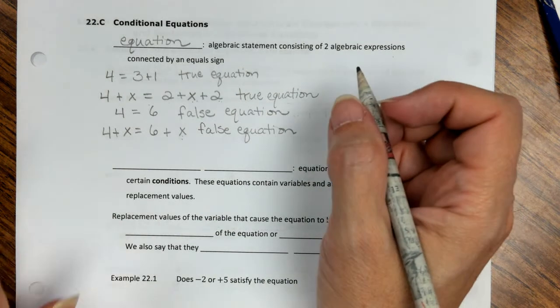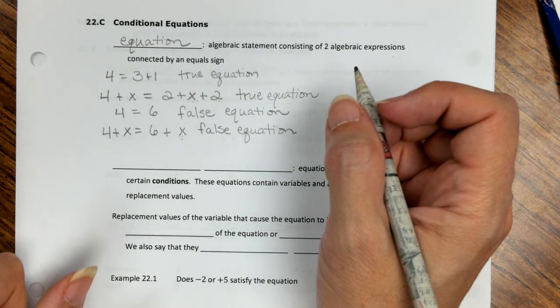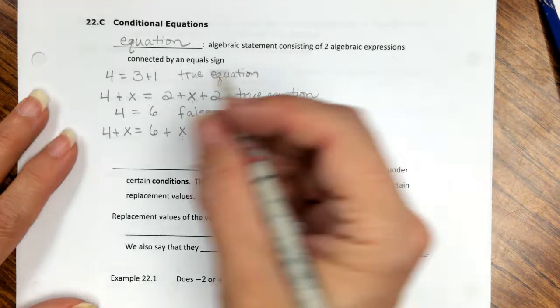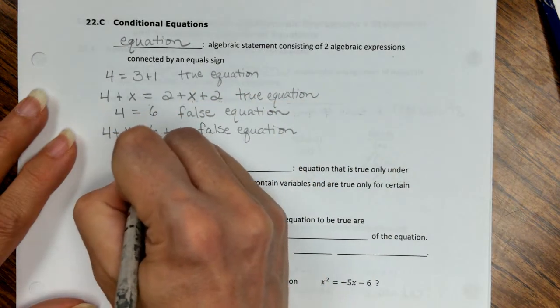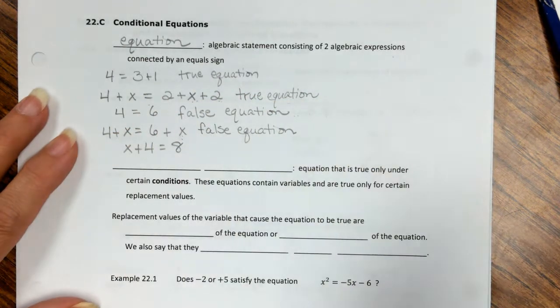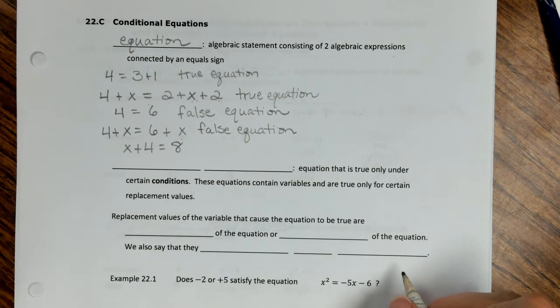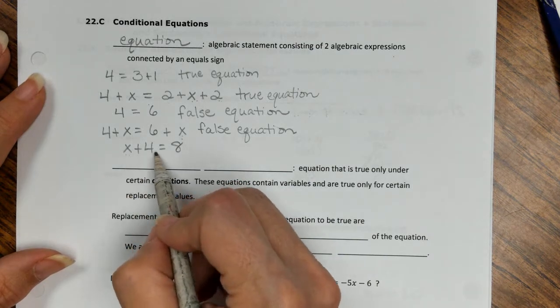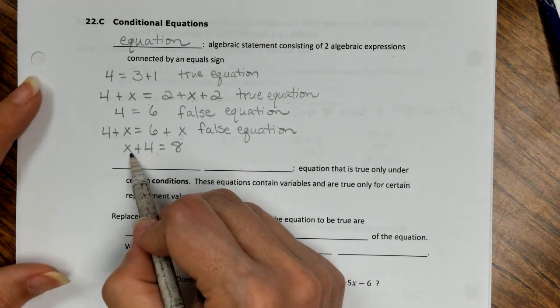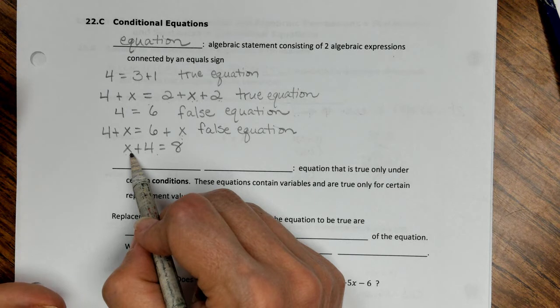Okay, now, last one that we're going to write is x plus 4 equals 8. That's what we're writing in this part. x plus 4 equals 8. Is this true or is it false? Well, that depends on what x equals. If x equals 4, 4 plus 4 is 8, then it's true. If x is equal to anything else, then it's false.